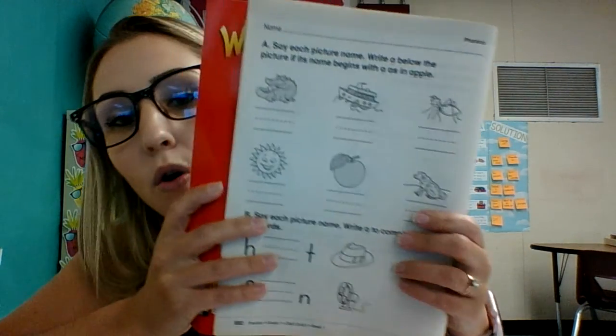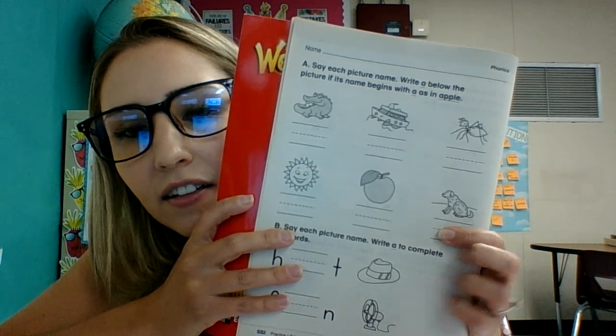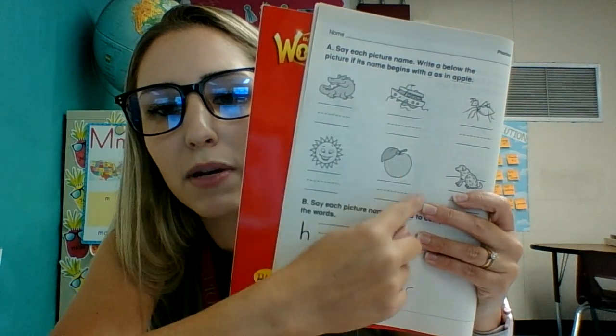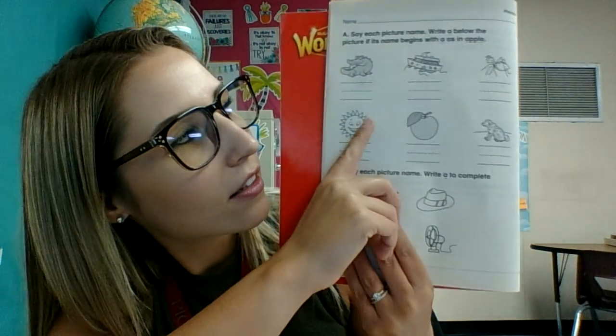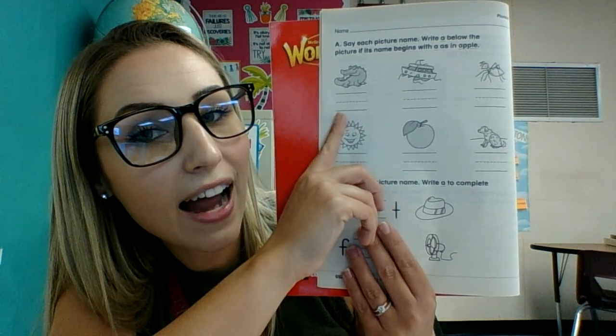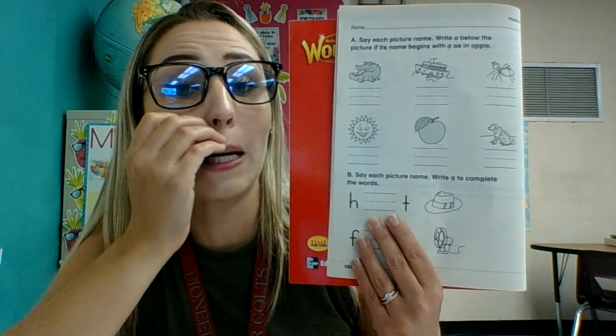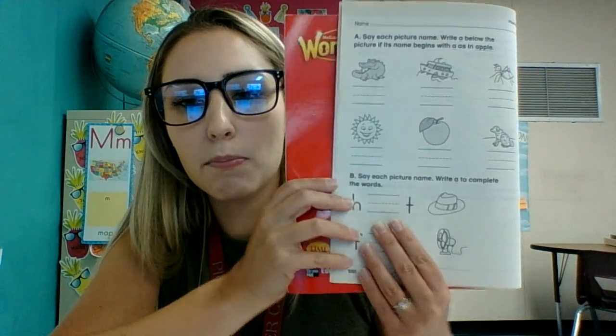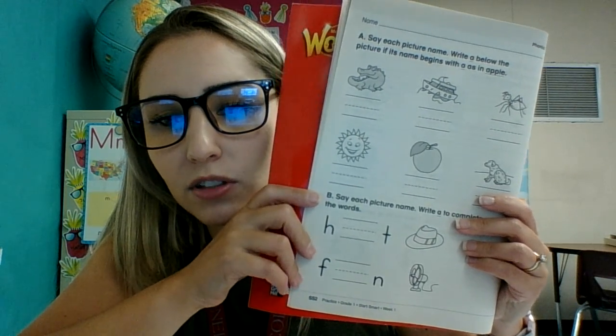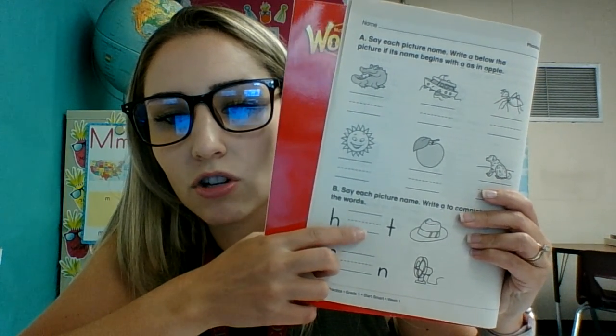Then we went in our Your Turn book again and just turned the page to the back side, and you had a whole worksheet for the letter A. You write an A under each picture that starts with the ah sound, like alligator. So you write an A. Not all of them are going to start with the ah sound. The bottom part, you fill in the word with the A where it belongs, and then you read it. What's this a picture of? What's this a picture of? Don't forget to write your A's.